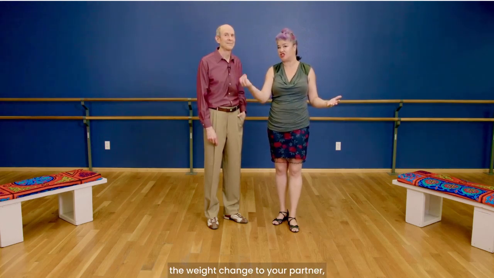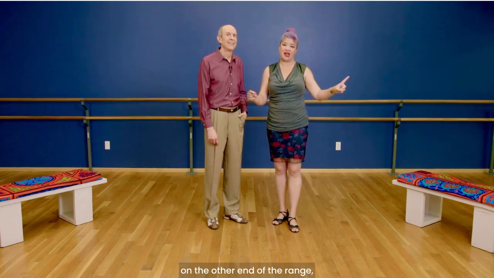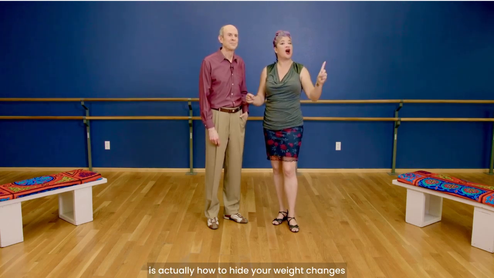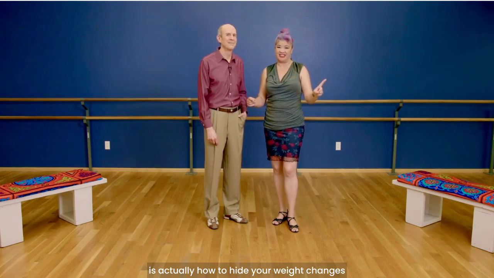Now, leaders, you now have a full range, if you will, of possibilities. We've worked a lot on how to communicate the weight change to your partner. This is very important. Equally as important on the other end of the range is actually how to hide your weight changes from your partner, or disguise them.